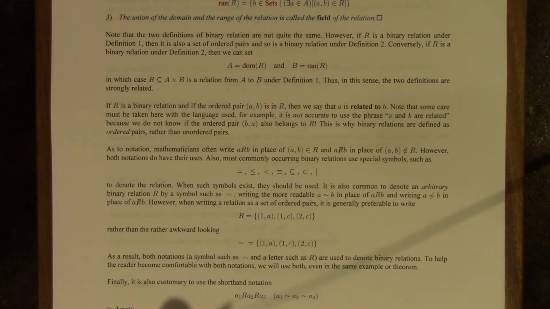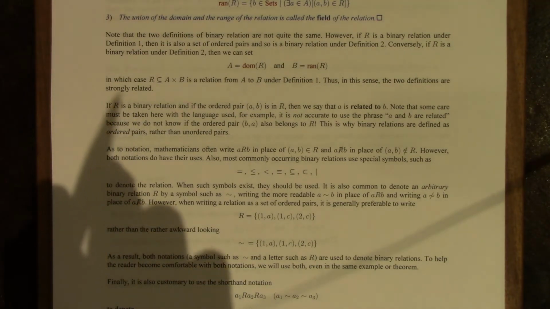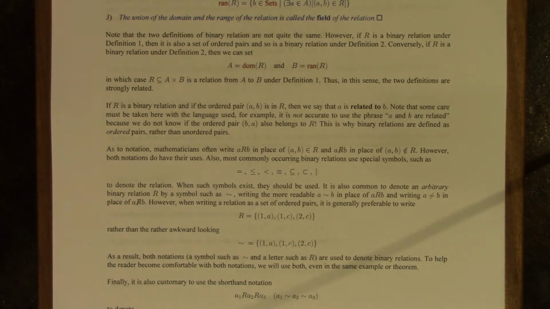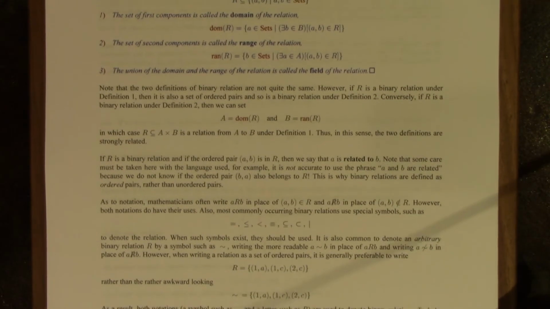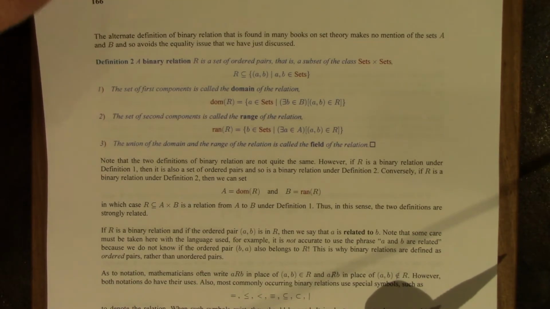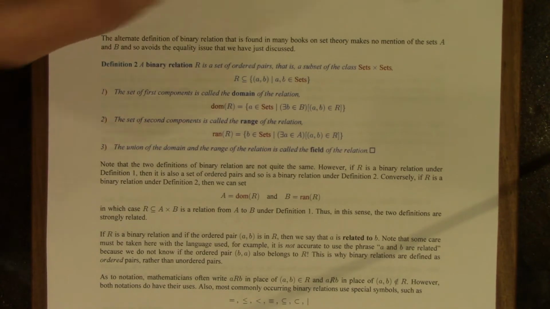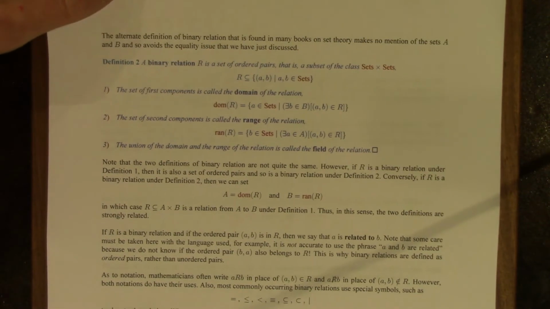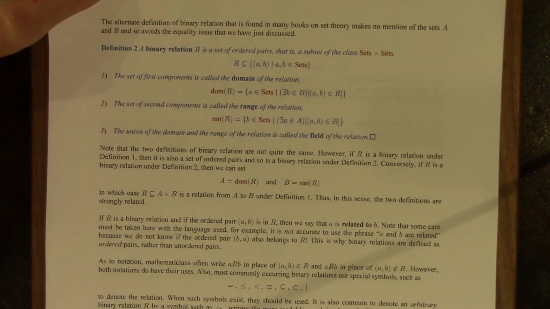Well, that's a question, and for us, we're going to consider these two relations as the same. So all that matters are the ordered pairs in the relation, and not the sets A and B. I can't say that everyone takes that point of view, so I obviously don't know what everyone does.